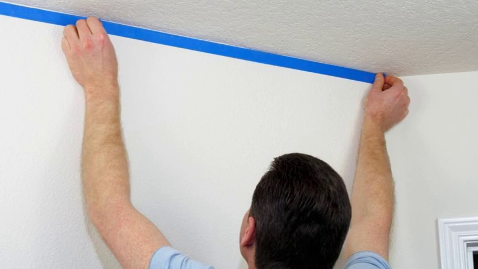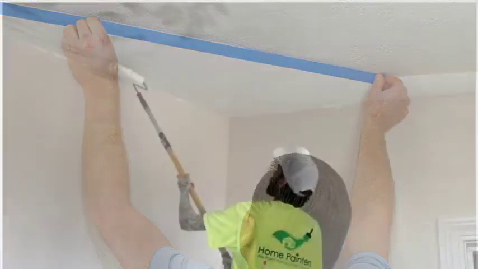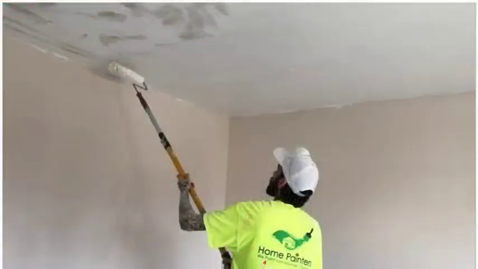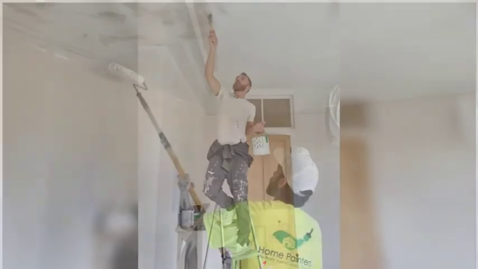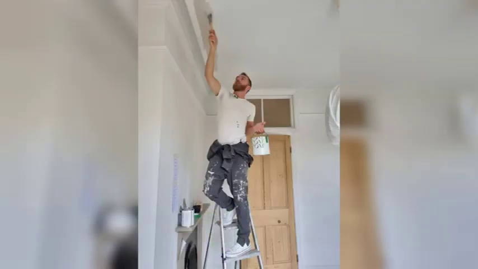Next, let's talk about removing traces of the flood. If you've had a leak in your ceiling, you'll need to make sure it's completely dry before you start painting. You can use a dehumidifier to help speed up the drying process. Finally, let's talk about how to paint without streaks. The key is to use long, even strokes. Start in the center of the ceiling and work your way out to the edges. Don't go back over the same area twice, and make sure you're using enough paint.